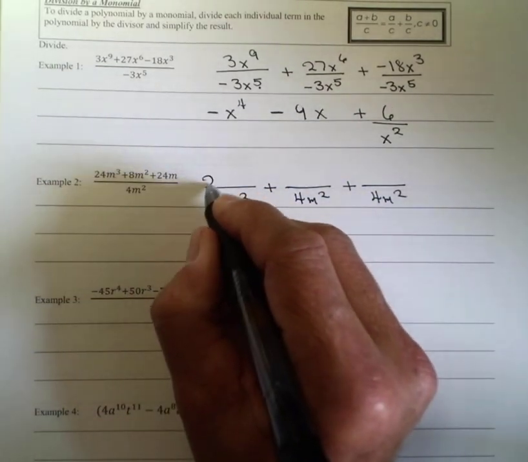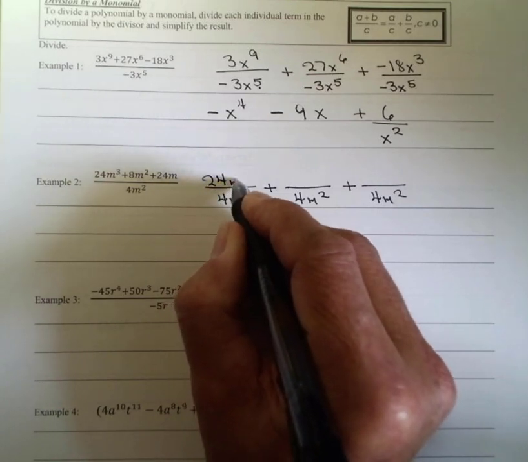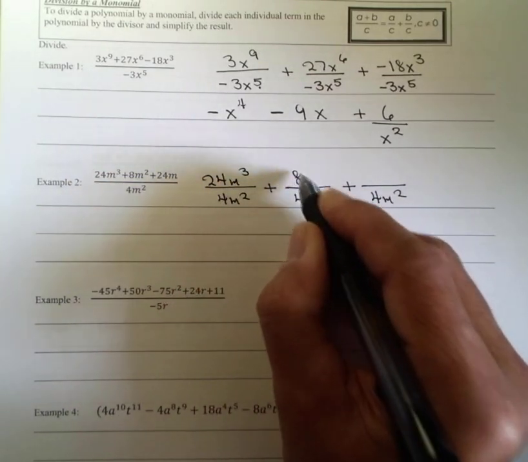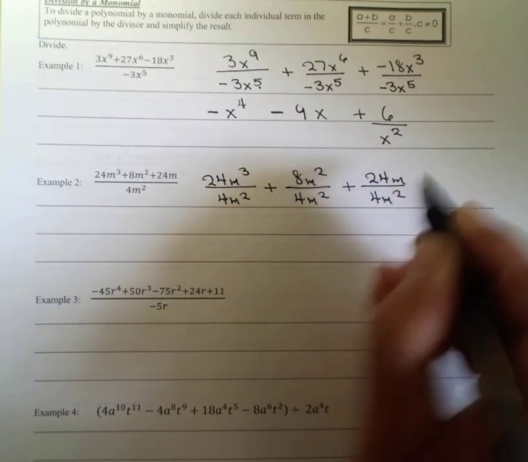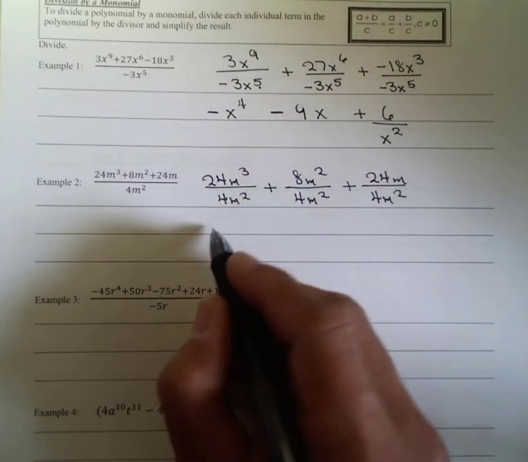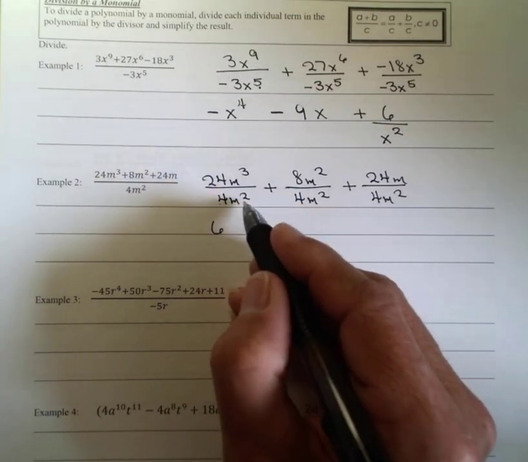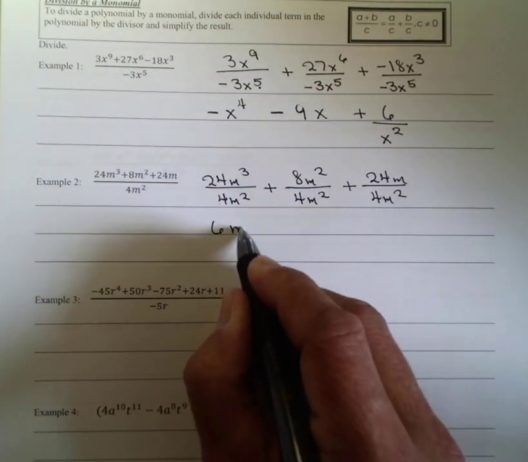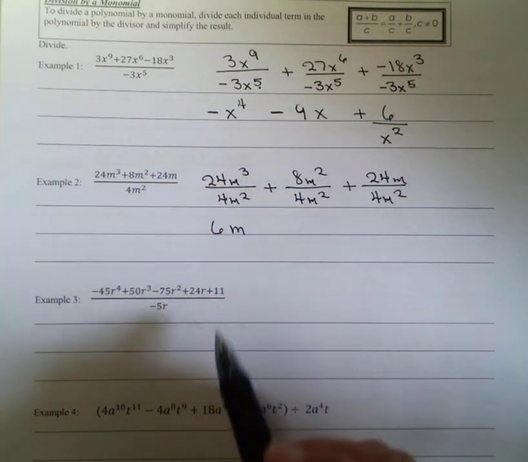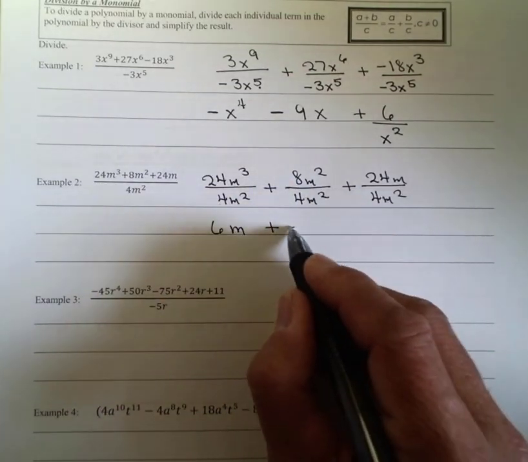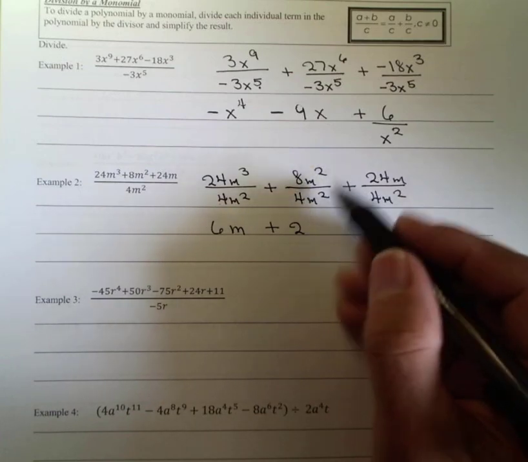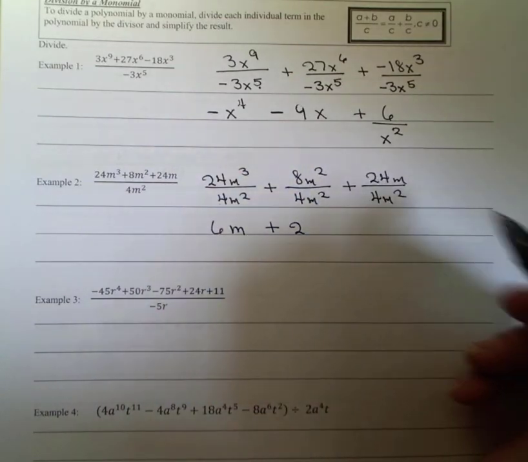And then I'm going to have the first term was 24m cubed. The second one was 8m squared. And the third one was 24m. And now I will reduce. 24 divided by 4 is 6. M cubed over m squared, I subtract and come up with m to the power of 1 in the numerator. That's just m. Plus 8 divided by 4 is 2. M squared over m squared is just nothing. It's 1, actually. So I've just 2 times 1, which is 2.